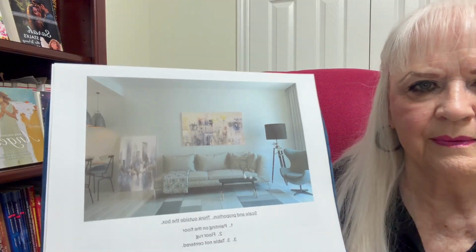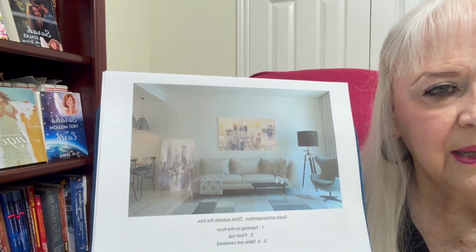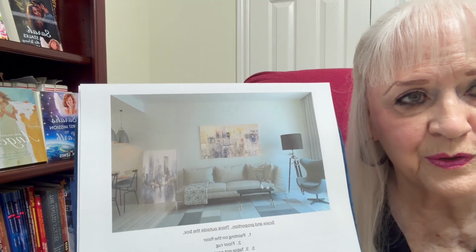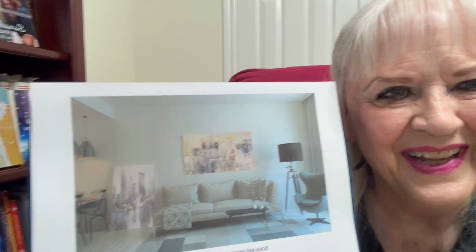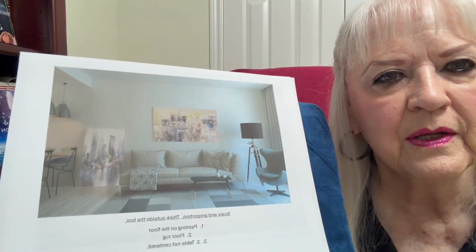scale and dimension. And I got some pictures from the internet, and I don't even know where these came from, so I hope they're free pictures. They were just out there. So I wanted to give you some kind of an example of what I wanted to talk about.